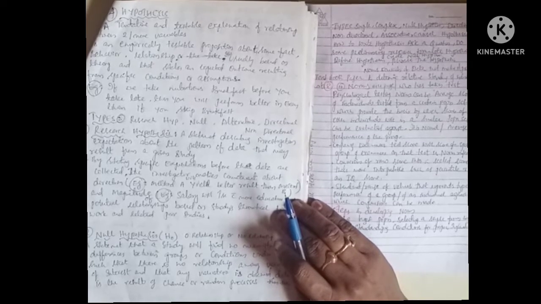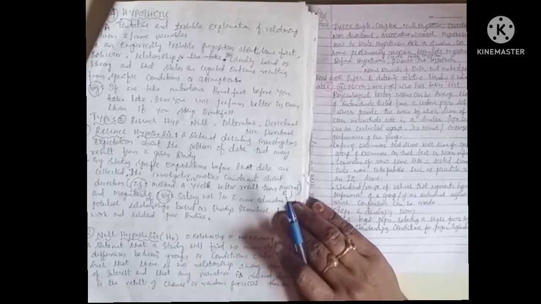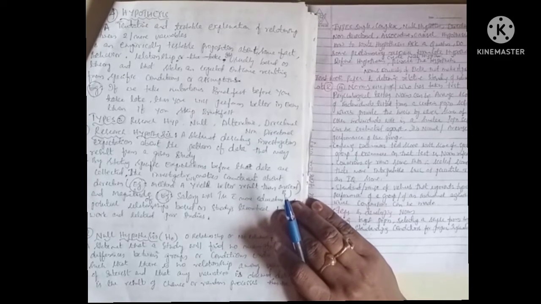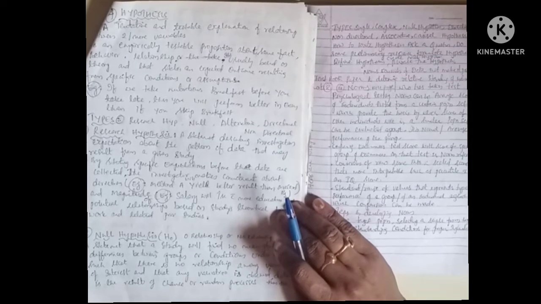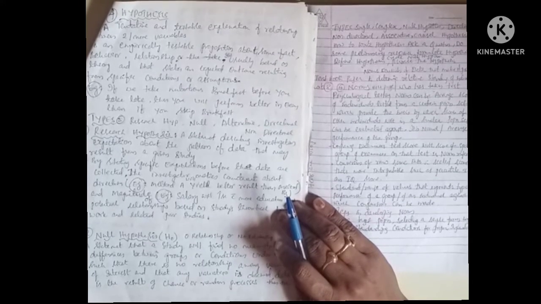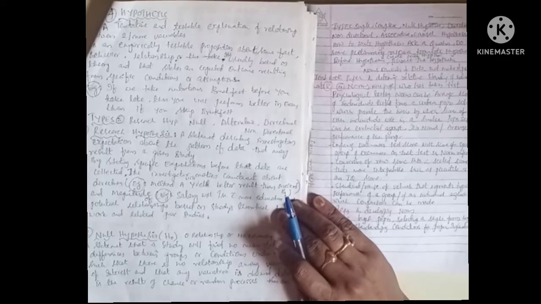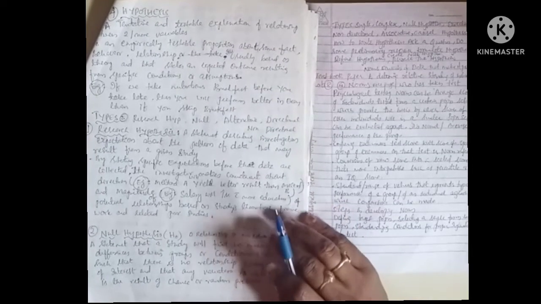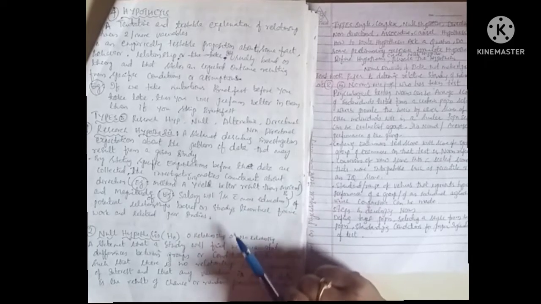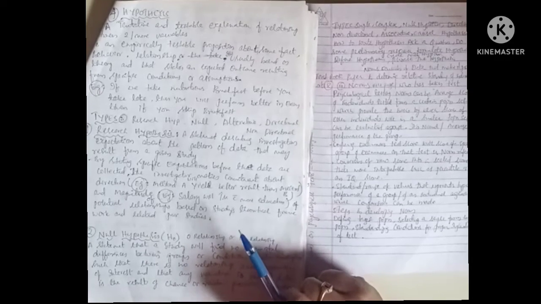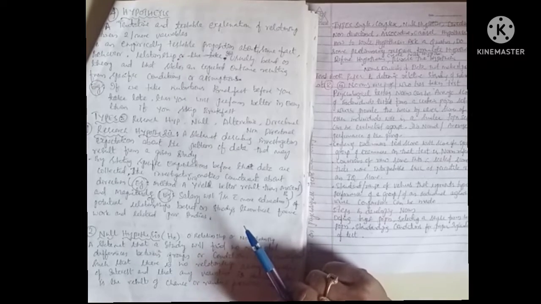Example: if we take a nutritious breakfast, then the performance in the exam will be better. So this is one, and commonly the hypothesis will be in the form of if-then statements. We have five types of hypothesis, namely research hypothesis, null hypothesis, alternative hypothesis, directional hypothesis, and non-directional hypothesis.